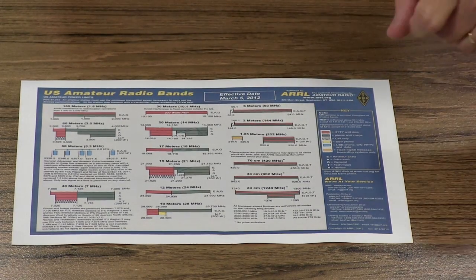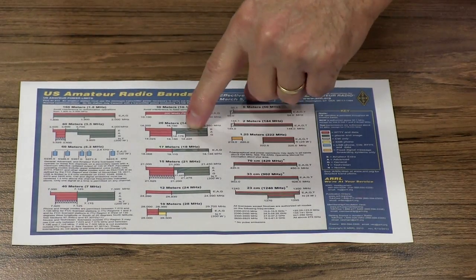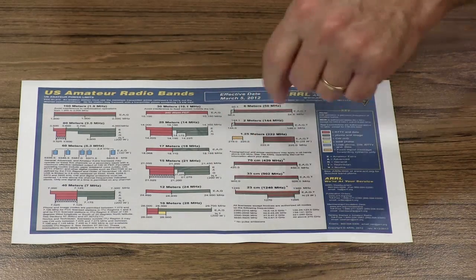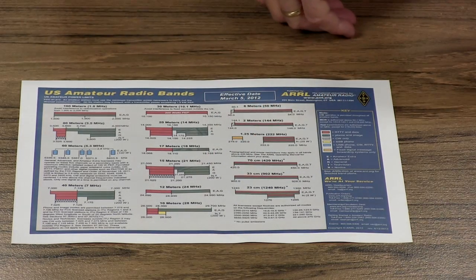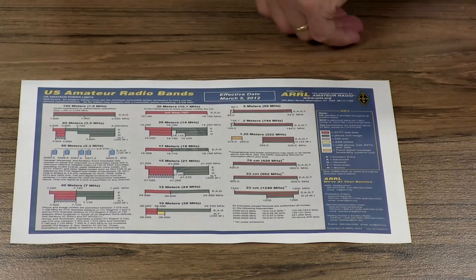Now, what is the gentleman's agreement and suggested is that you operate the modes indicated by the colors here. What is not a gentleman's agreement, and is FCC rules, is what part of that band you can use depending on your class of license.